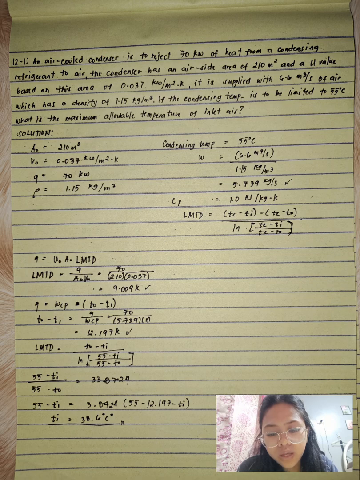So the flow rate is equal to 6.6 meter cube per second over 1.15 kilogram per meter cube, which is equal to 5.739 kilogram per second. So Cp is equal to 1.0 kilojoule per kilogram K.